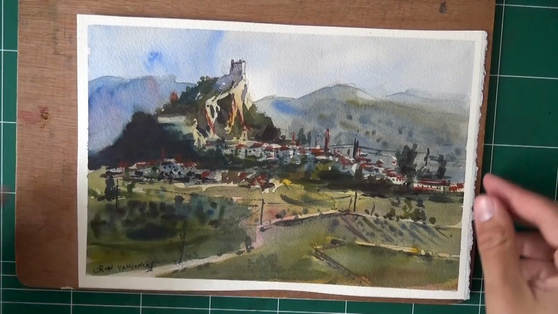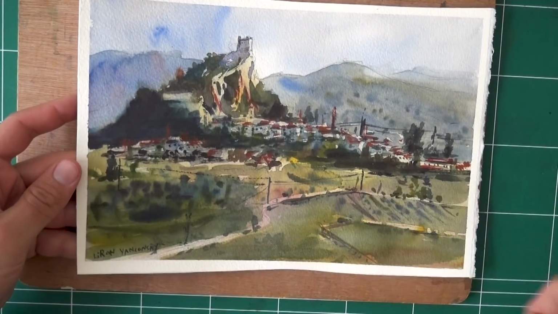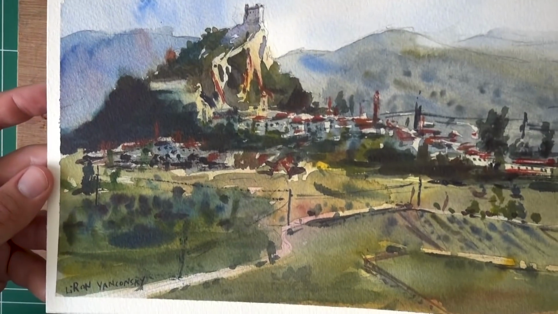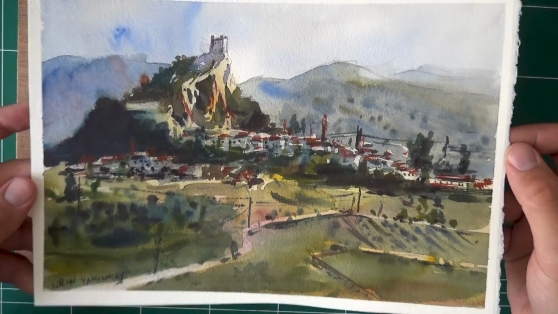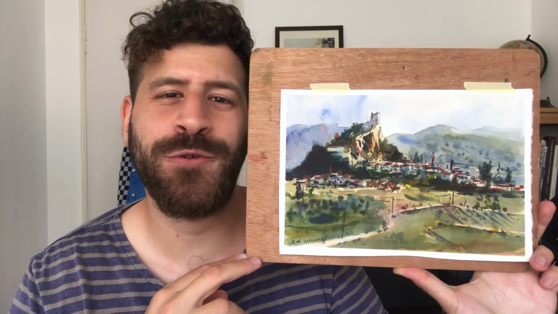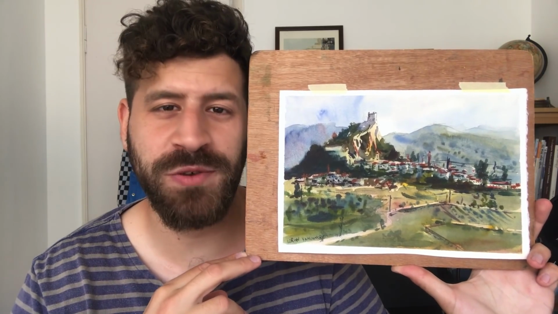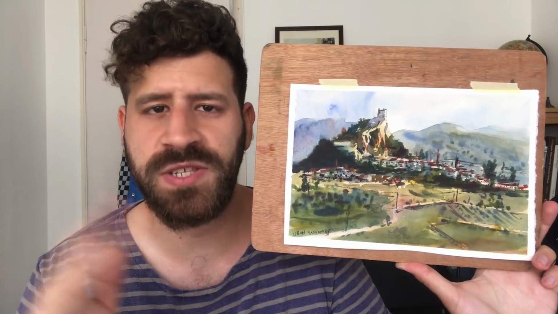And here we go, final result. And you can see how lame I am at cutting the paper straight. But in any case, here it is, and now we can truly wrap it up. So this is it for today's video. I really hope you enjoyed seeing the full process from start to finish.